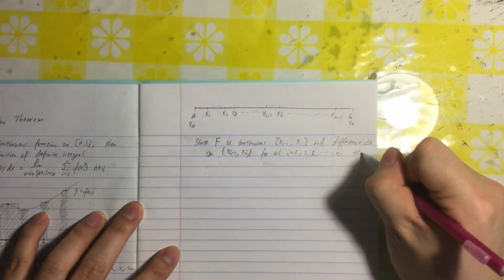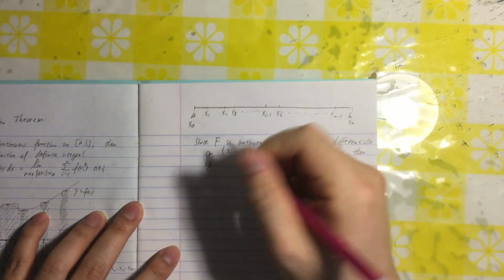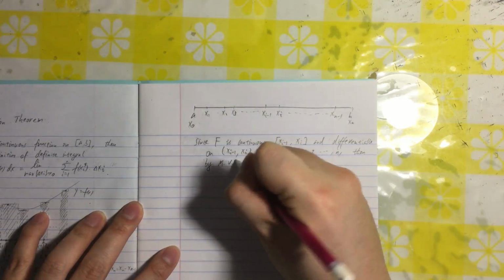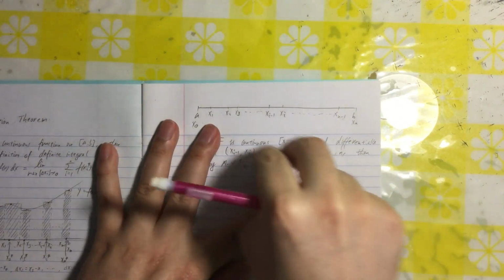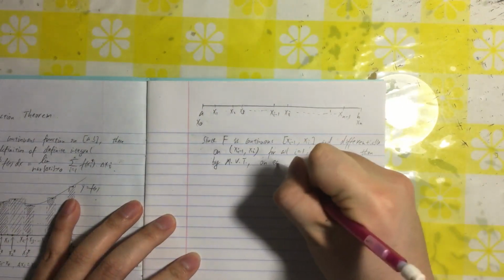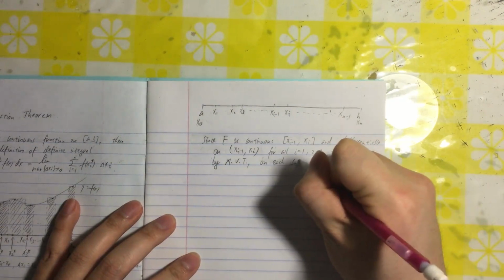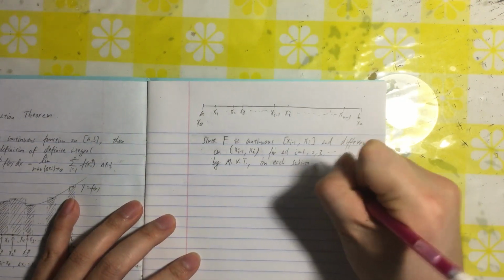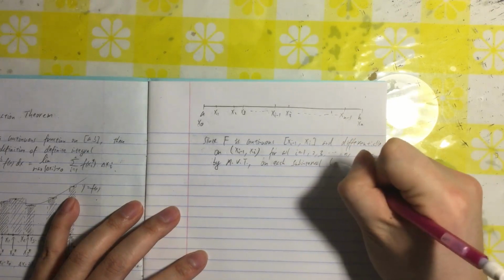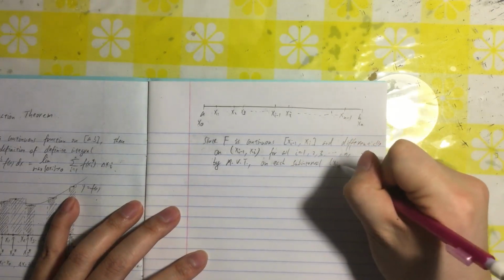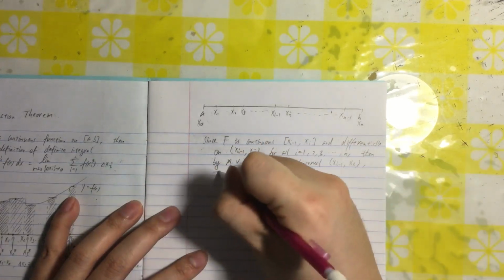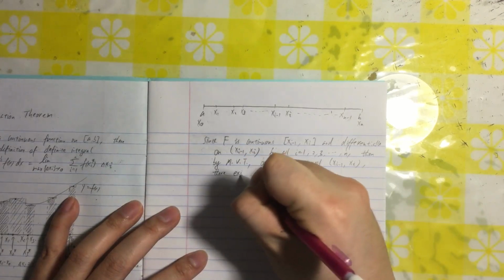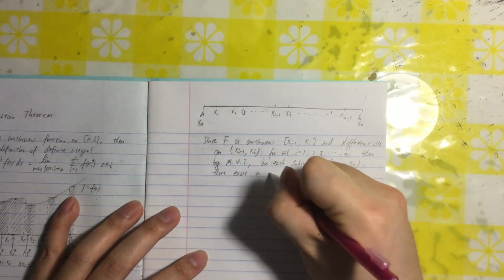then by the mean value theorem, on each subinterval from x_{i-1} to x_i, there exists a real number c.